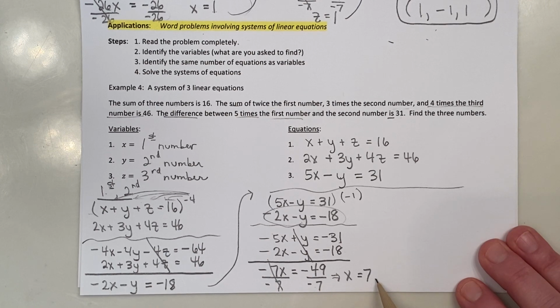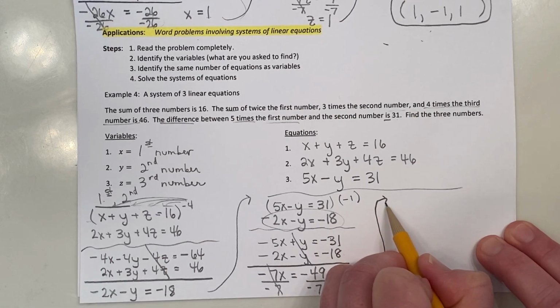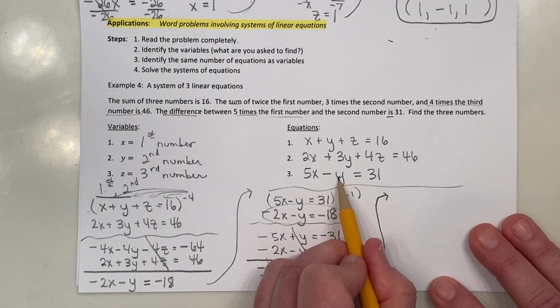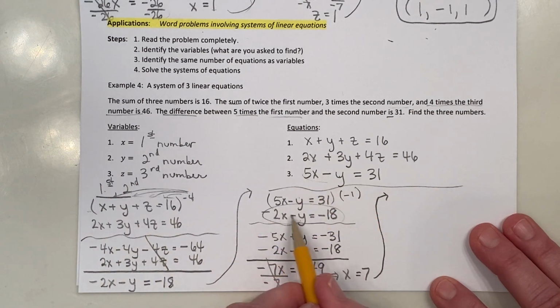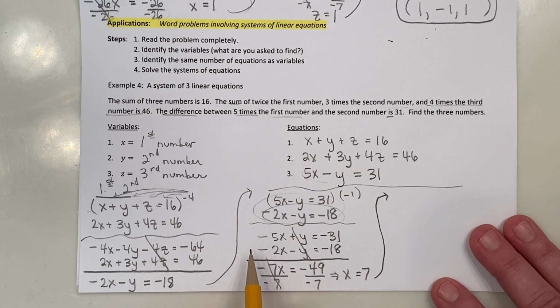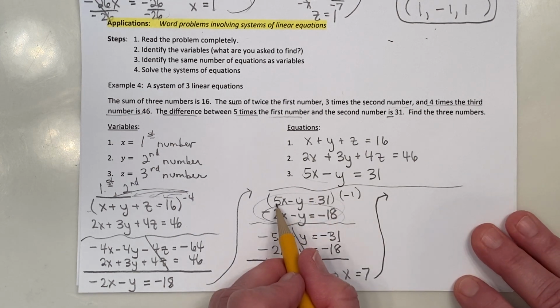All right, so what should we find next? Well, I'm going to find y next, not z, because I have these two equations right here. Okay, they just have x's and y's in them. I'll just use this top equation right here to find y.